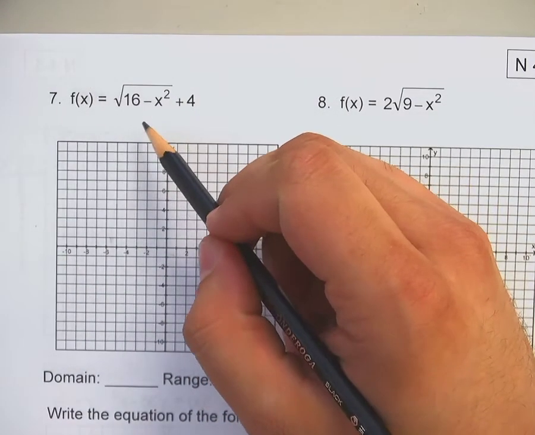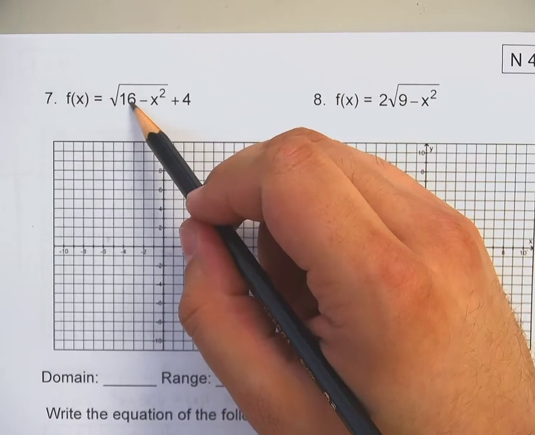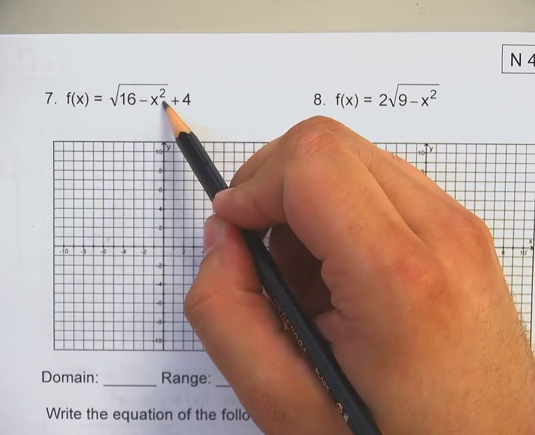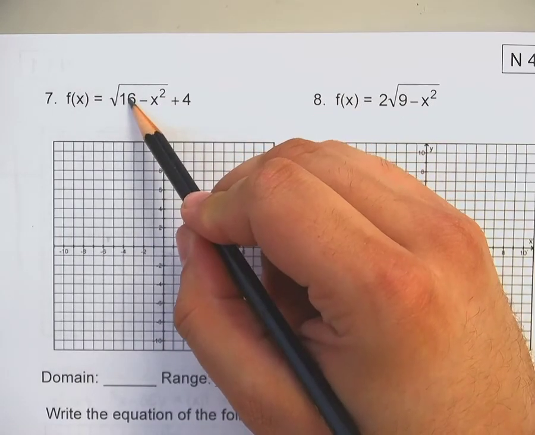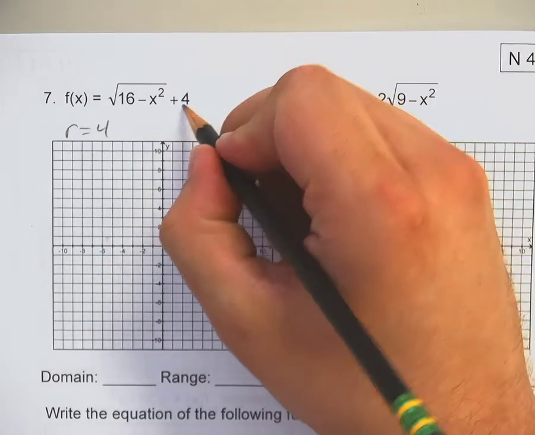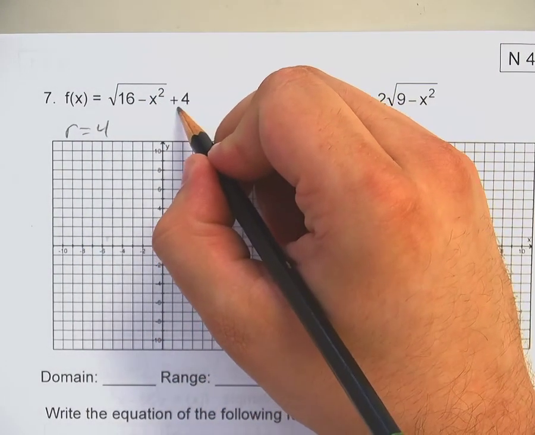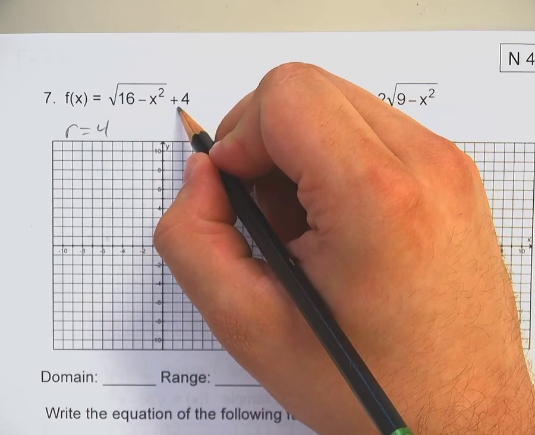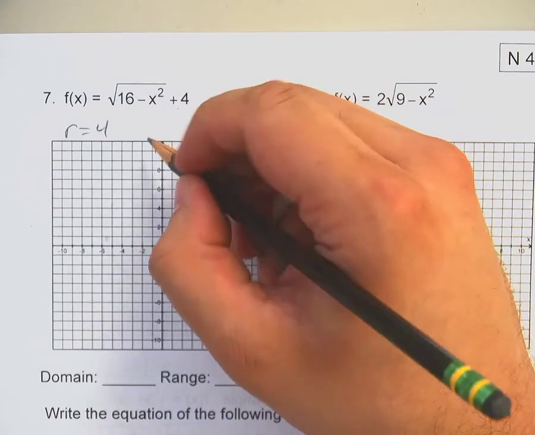I'm going to pull out any information that I can. So 16 minus x squared. First thing I notice, 16. That means my radius is going to be 4. Plus 4 on the outside of the square root. Well, what do you think that does? Same thing it's always done. It moves it up 4.